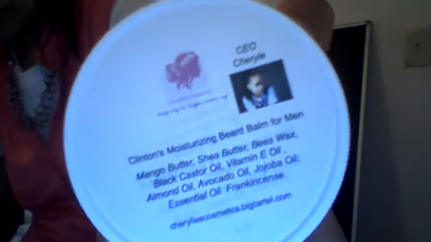And this is something I made for the men for your beard. So this is what I make for the beard. This is a sample. Cleanse moisturizer beard balm for men. And it smells divine. This is just a sample.